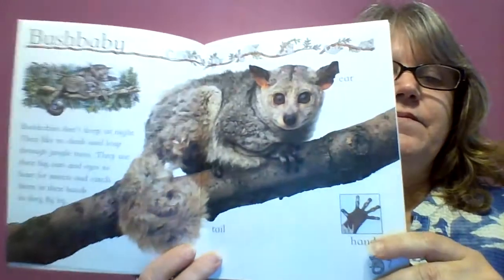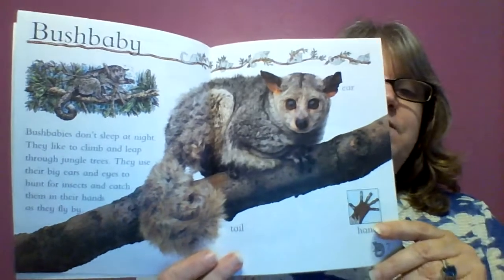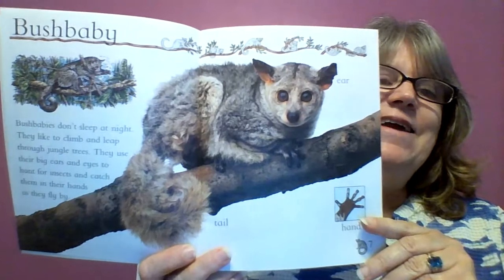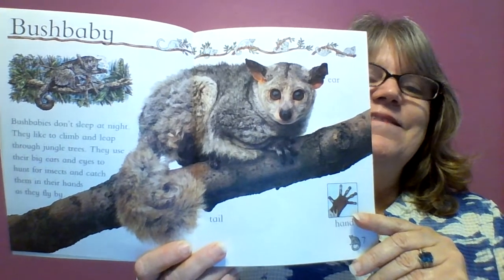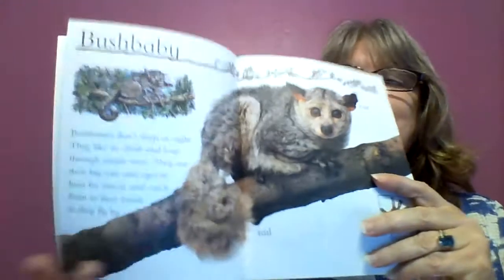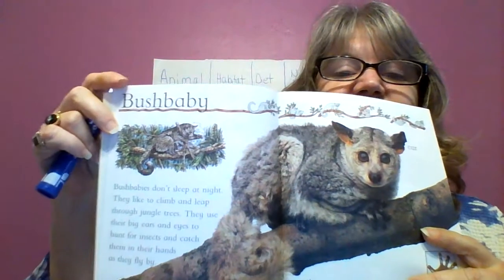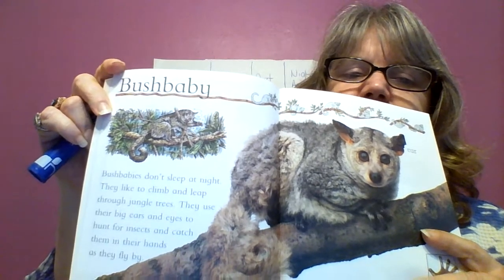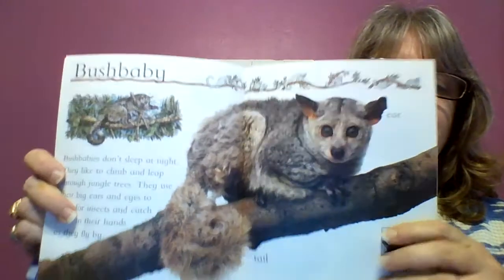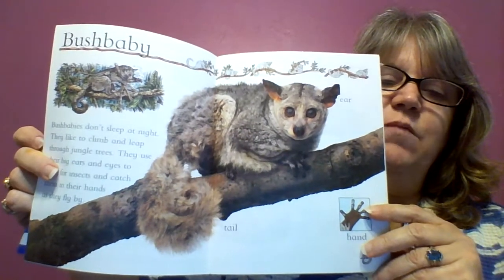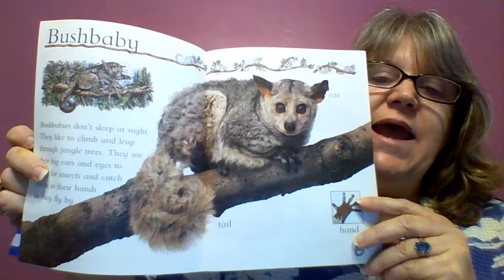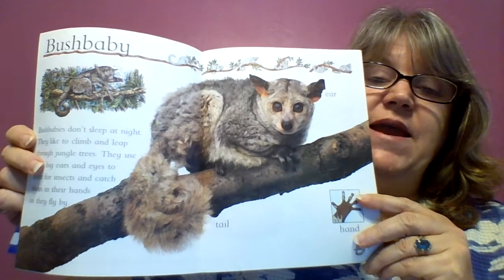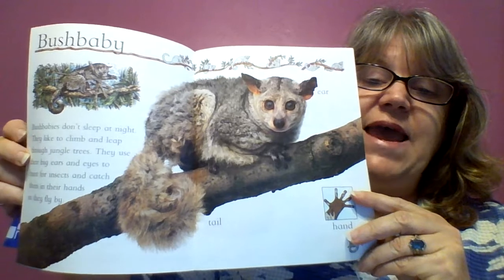Okay. And on this page, I see a heading. Do you see a heading? That's right. Our heading is up here, and it says Bush Baby. I can use my heading, and I can see the pictures. I see an animal sitting on a branch, and there are labels on here, another text feature. They've labeled the ears, the tail, and the hand.